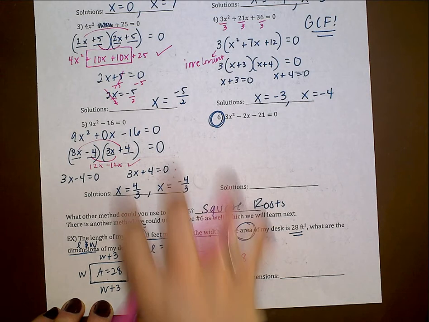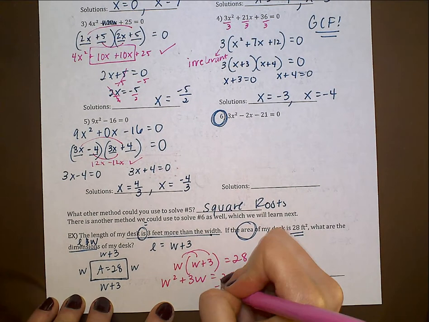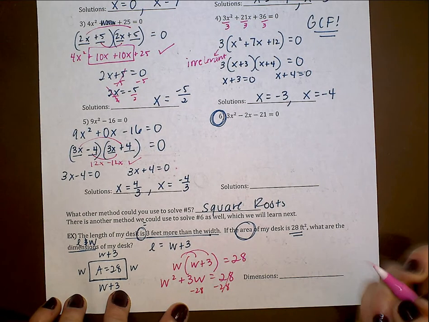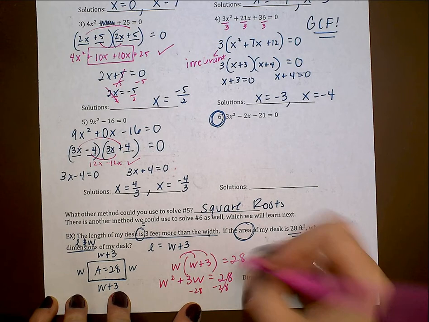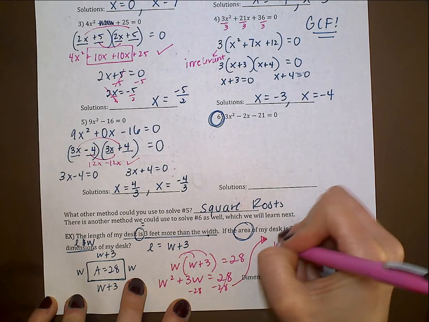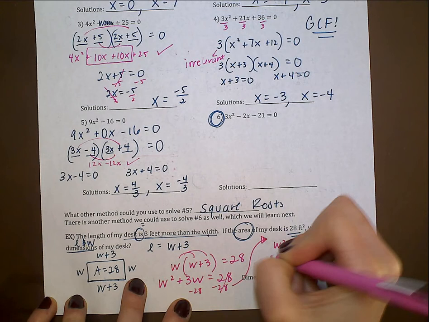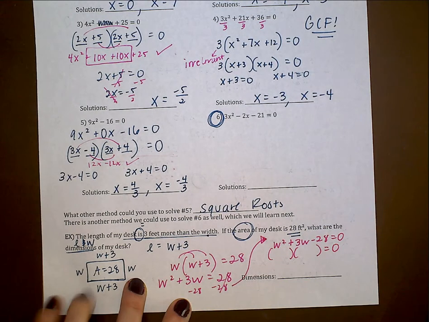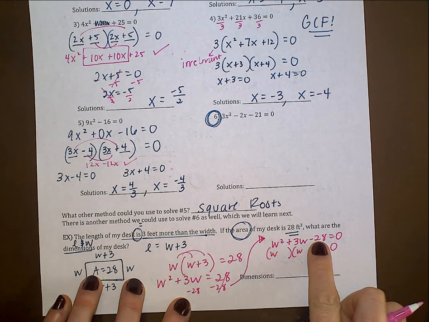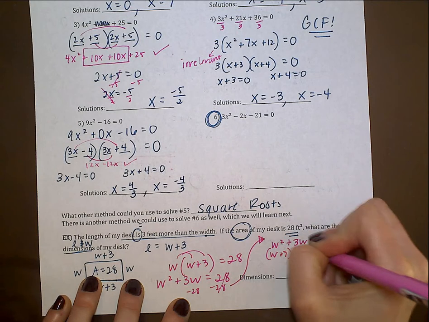This is in the factoring lesson. So let's solve this by factoring. If you're doing factoring, it has to equal 0 to do the zero product property. So I'd subtract the 28 over, get everything on the same side. So it'd be W squared plus 3W minus 28 equals 0. Let's factor this out. So I'm looking for two numbers that multiply to be negative 28 and add to be 3. Well, those two numbers are going to be 7 and negative 4.